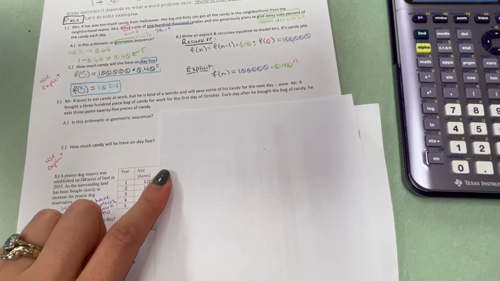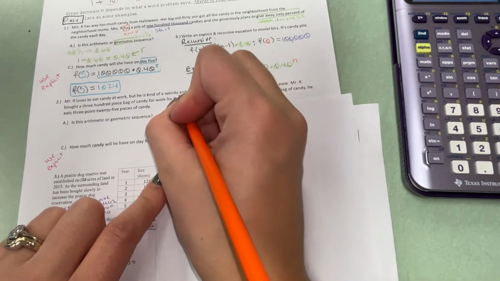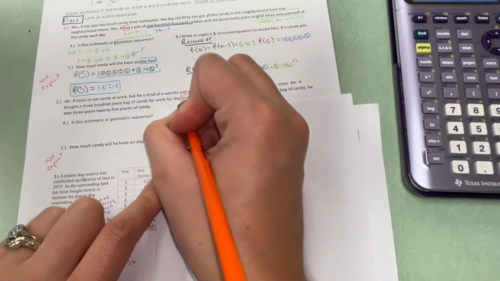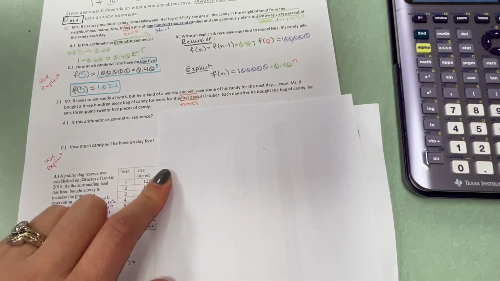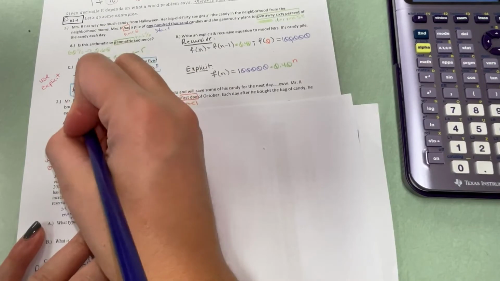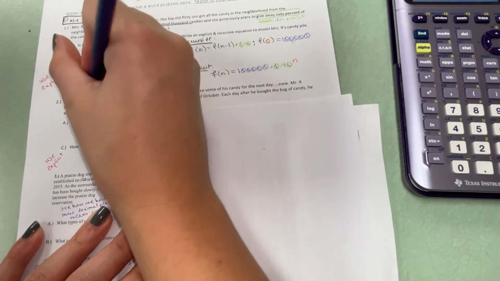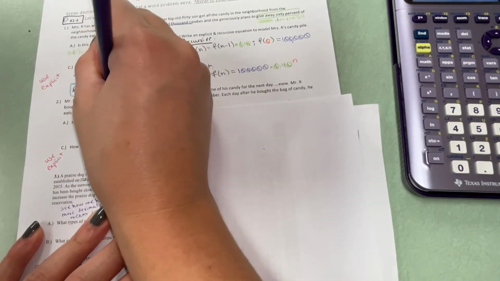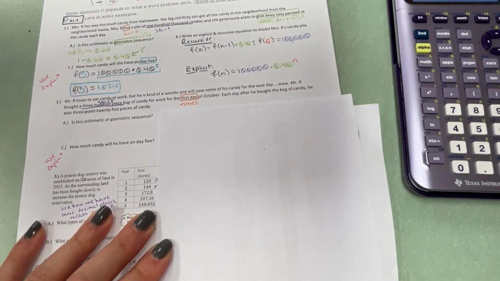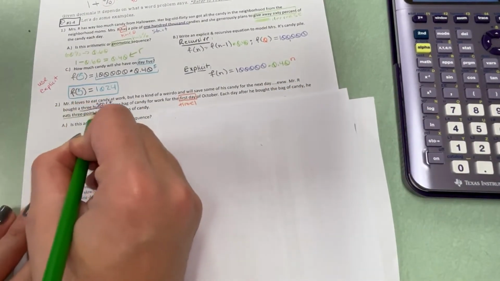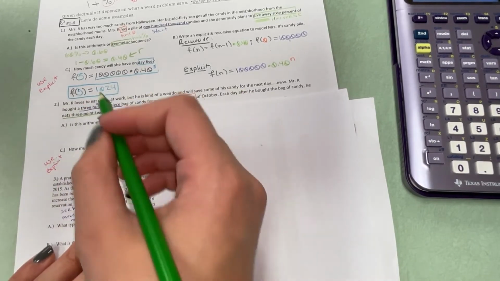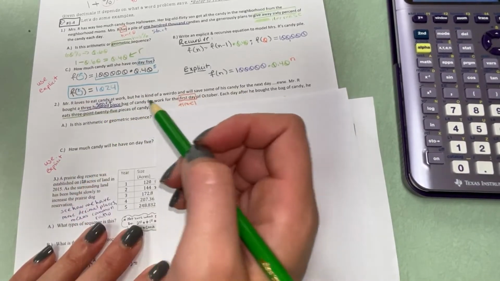So let's go through the stuff that we know. So I know that's the first day, so that's going to be time 1 because it's the first. We also know that on that first day, he has 300 pieces of candy, so that's our start. And then each day after, it says he eats 3.25 pieces of candy.